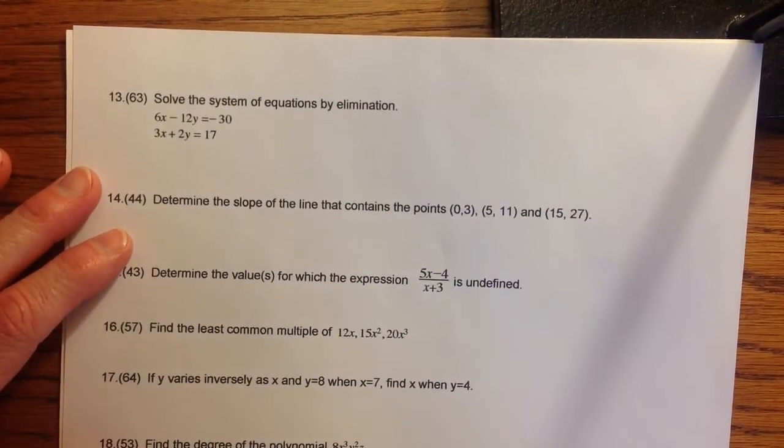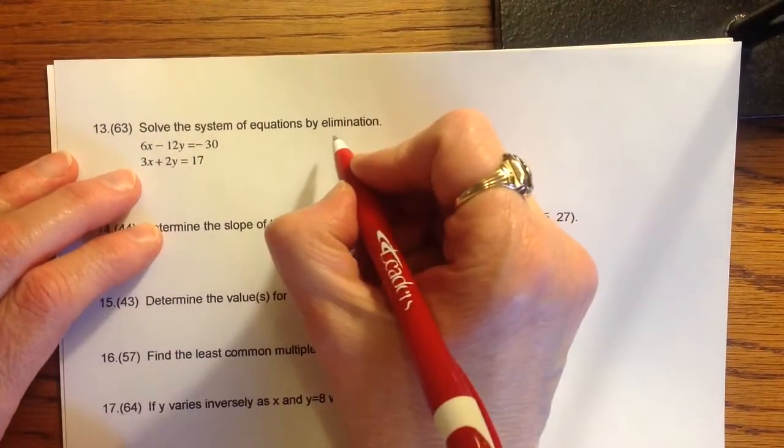Said he got 14, page 2. Number 13, now this time we're going to solve by elimination.